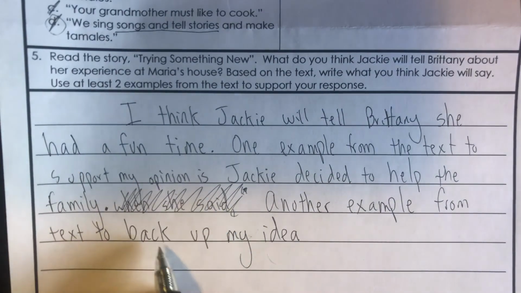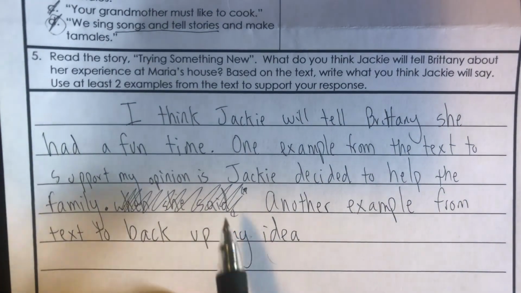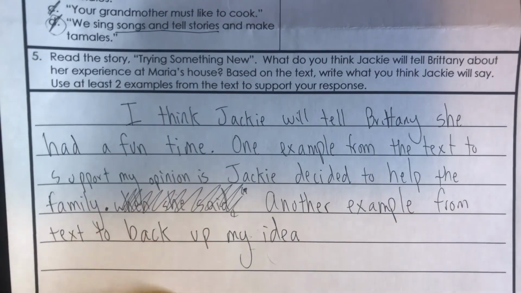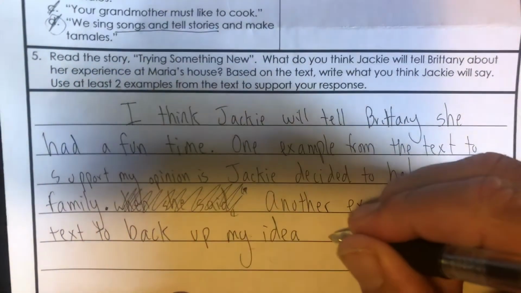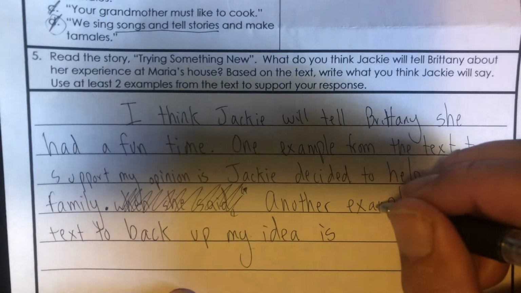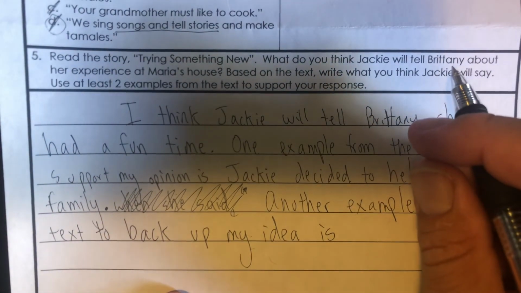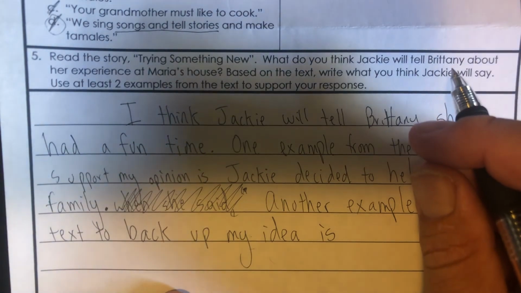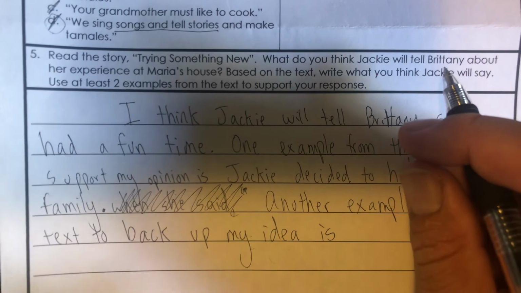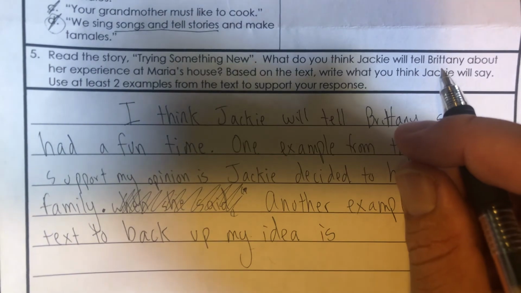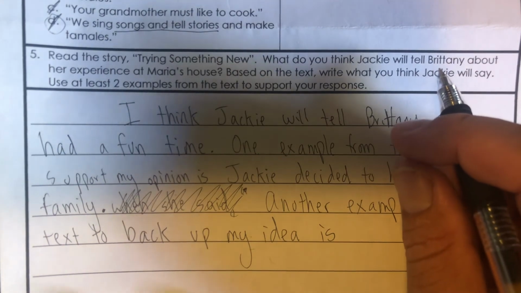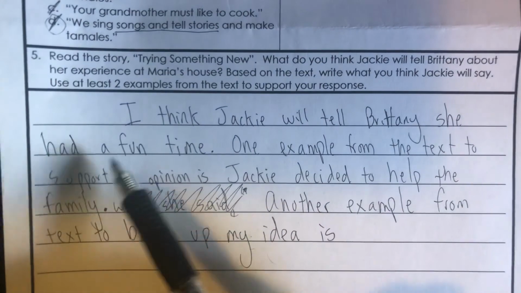So support my opinion and back up my idea is the same thing, but we're just using different words. Another example from the text to back up my idea is, let's see, she likes to help. Jackie's carefully putting the chicken mixture down the center. Oh, look at this. Soon Jackie was helping like one of the family. Everyone talked, laughed, and told stories. So that looks like she's having fun.